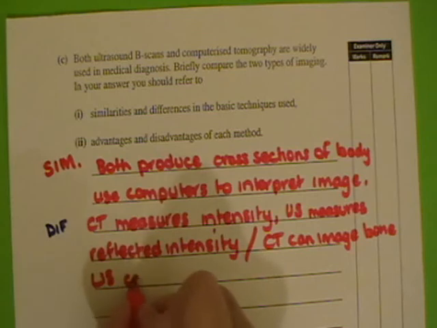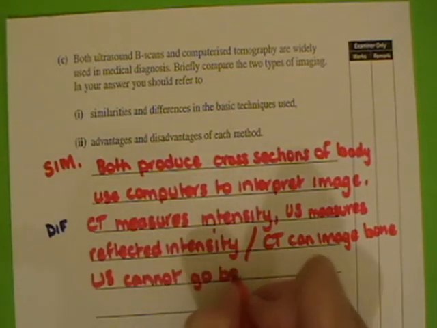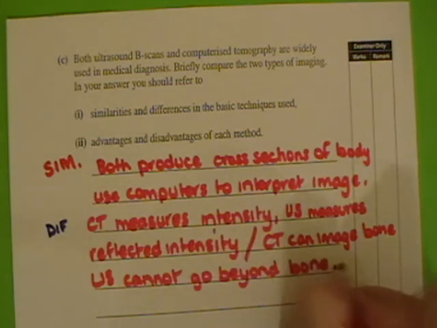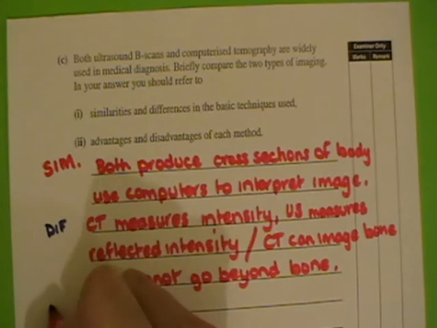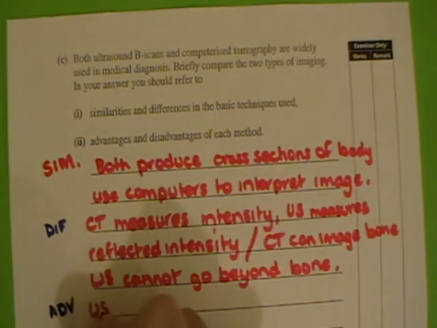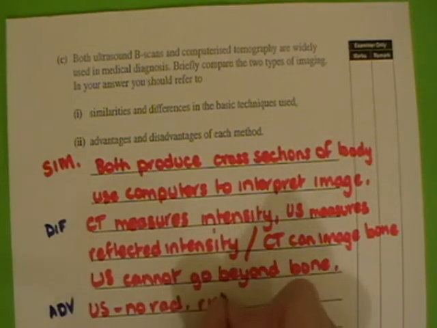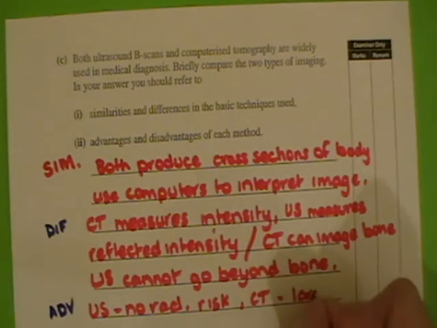Ultrasound cannot pass through bone or go beyond bone. Right, then advantages. With ultrasound, you've no radiation risk. CT is a large radiation risk.